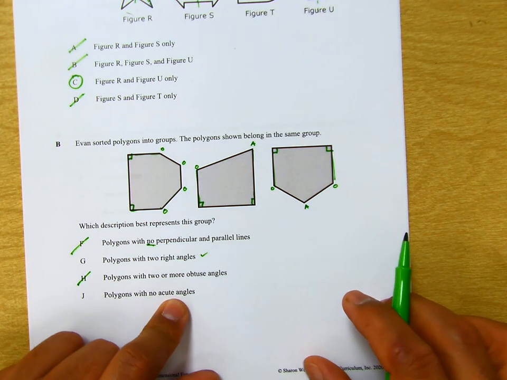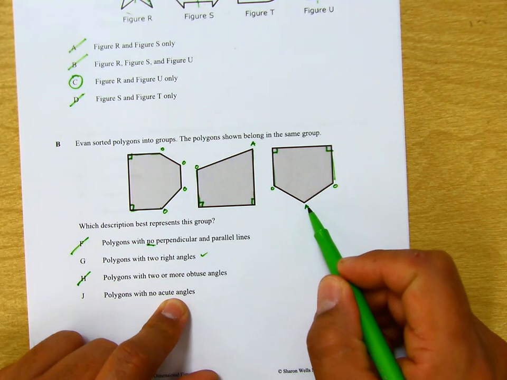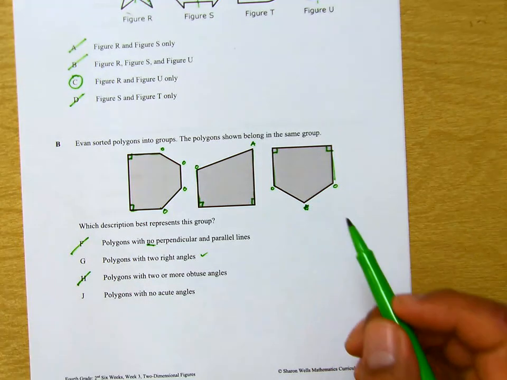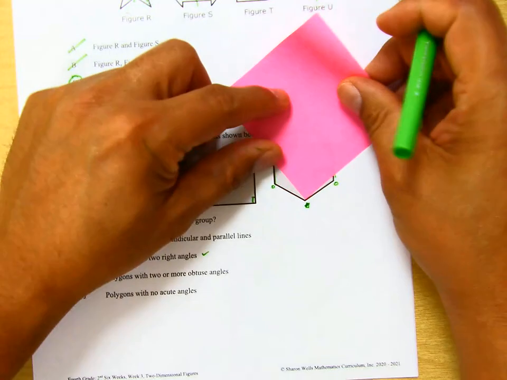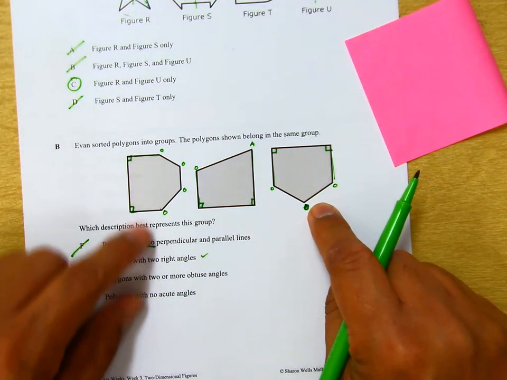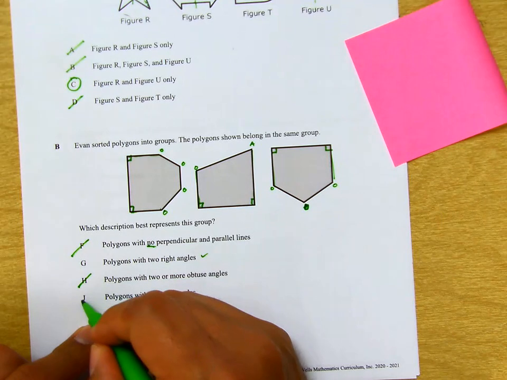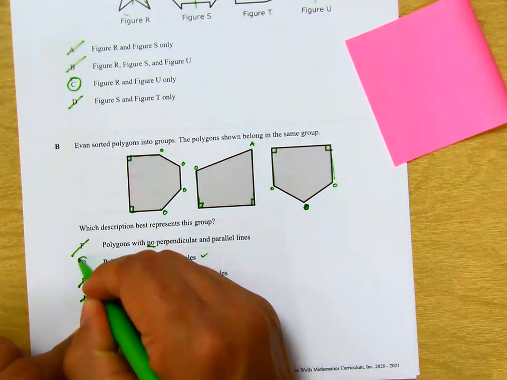Polygons with no acute angles. This one has acute and that one has, actually this is not acute. That is actually an obtuse. So this one doesn't have acute, that one doesn't have any acute, but this one does. That's an acute angle right there. So it can't be that one. My answer is G.